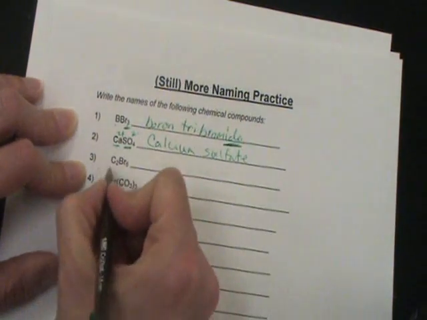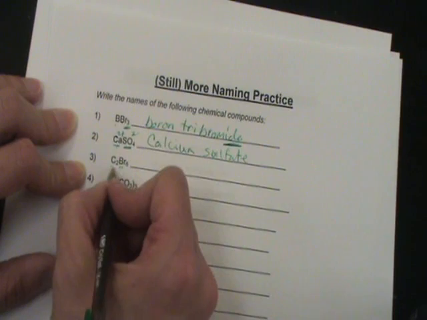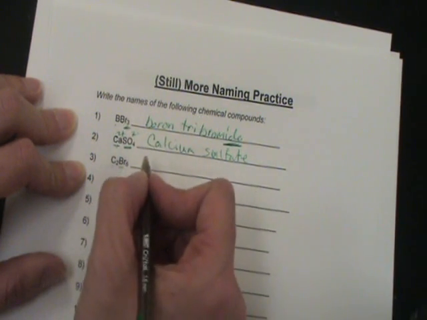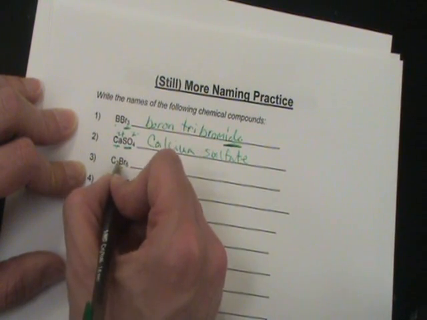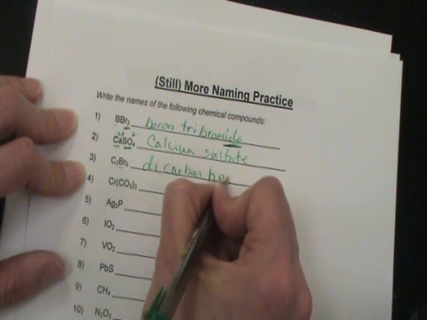sulfate. Carbon, bromine, both are nonmetals. This is a covalent compound. Sorry, did I say calcium? Copper? No. Crap, carbon. Okay. So how many carbons are there? There are 2. So this is dicarbon hexabromide.